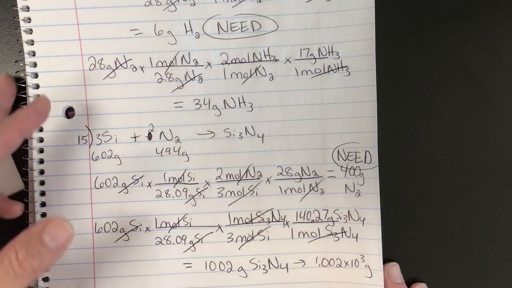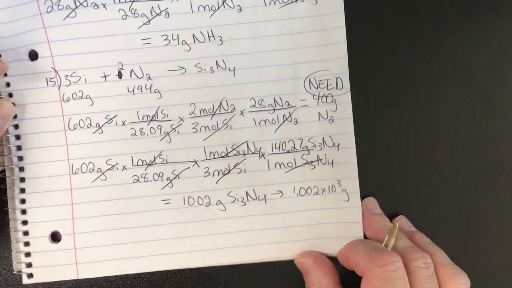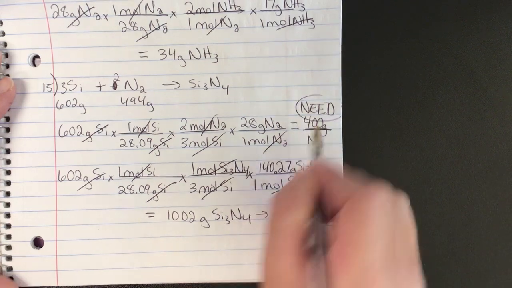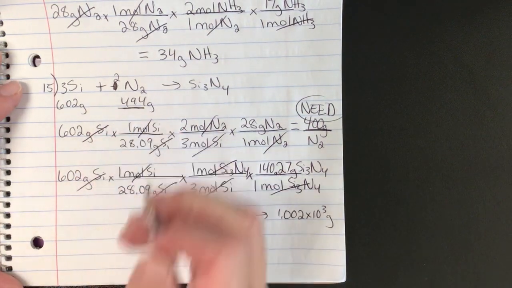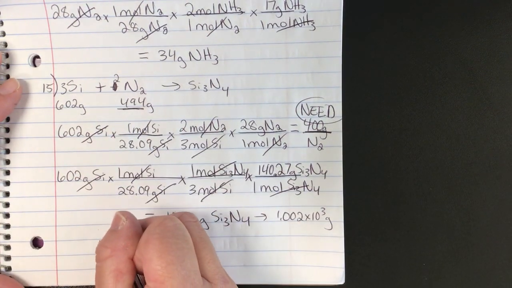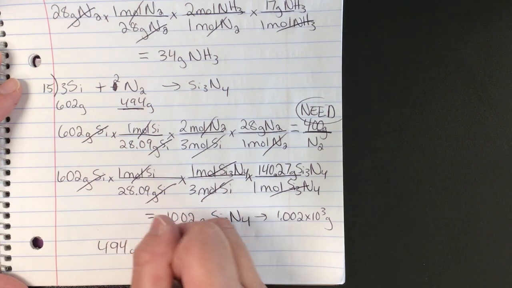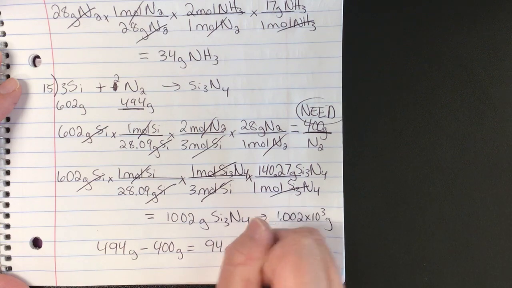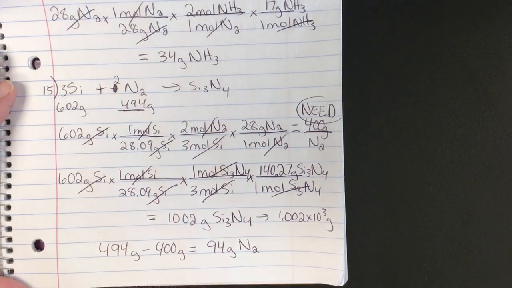And then the last question says how much excess is left over. Well, we saw we only need 400 grams of nitrogen to react, and we had 494. So we just subtract the two, 494 minus 400, and we had 94 grams of nitrogen that was left unreacted.